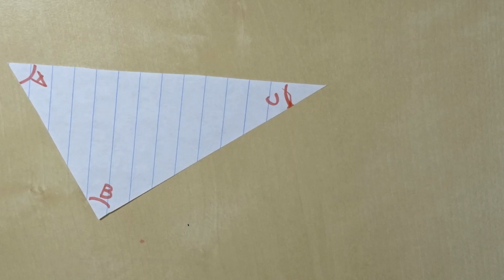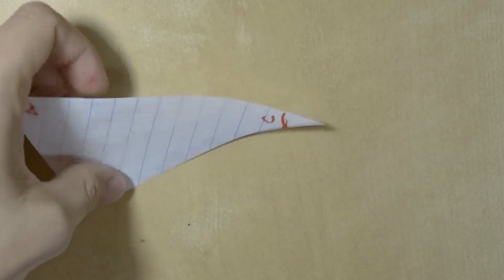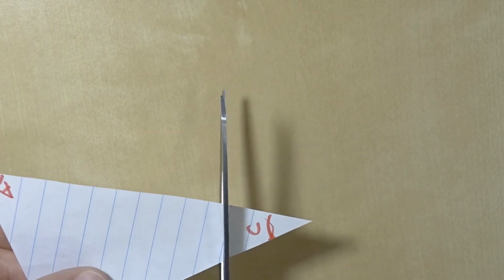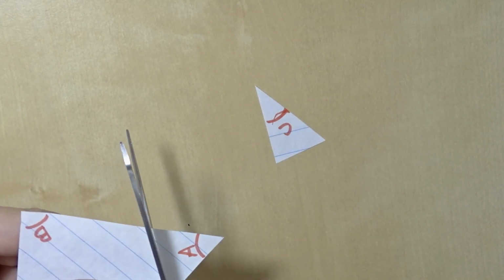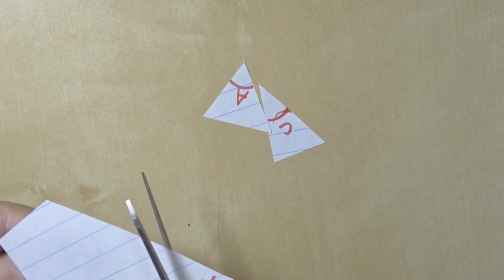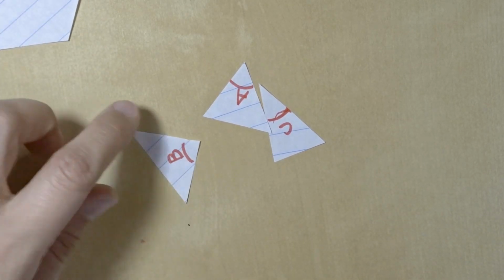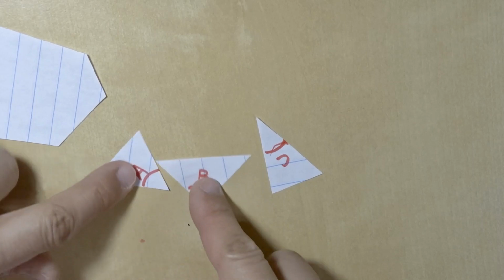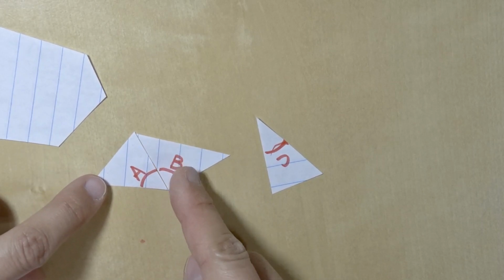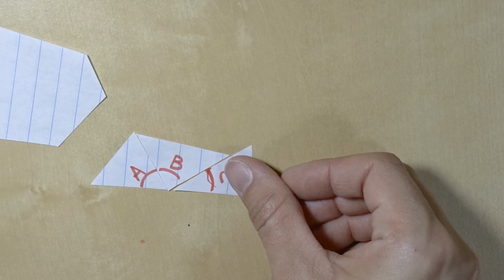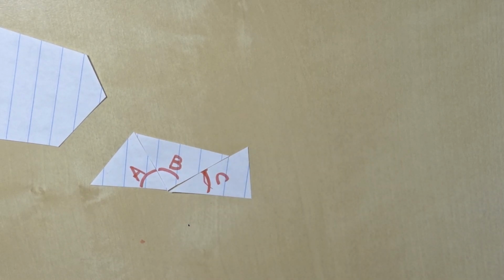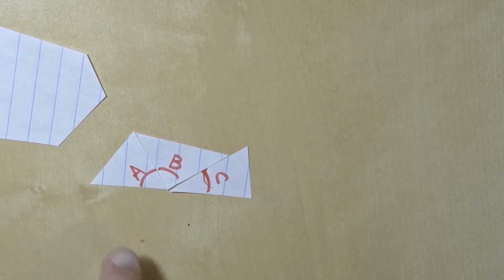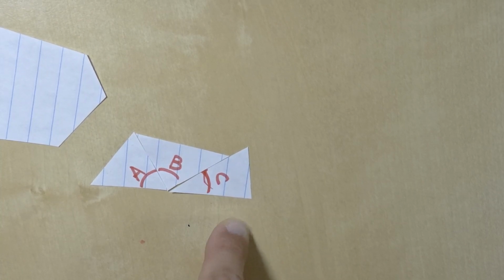Now, I'm going to cut off those angles and show you what happens when you combine those angles together, which will represent the sum of the three angles. And so I take these three angles, which came from that original triangle, and I'm going to put A, B, and C together. And you see that you get this straight angle at the bottom. So angle A, angle B, plus angle C together creates that 180 degree straight angle at the bottom.